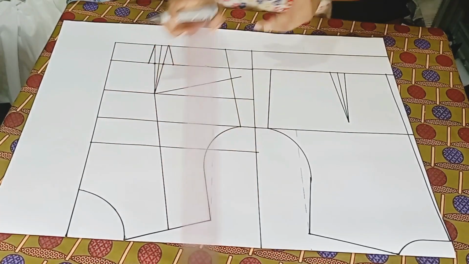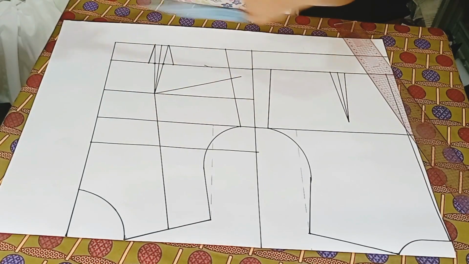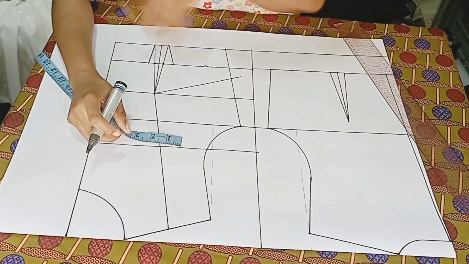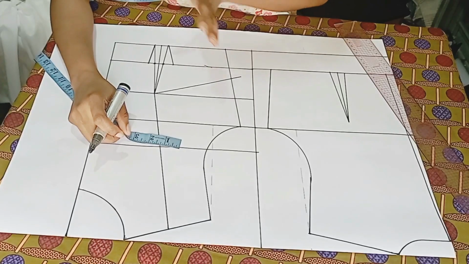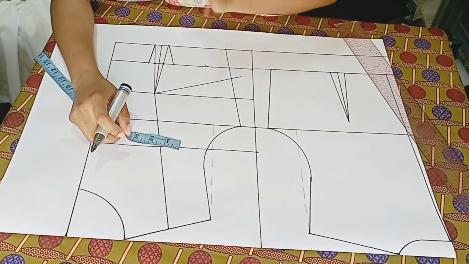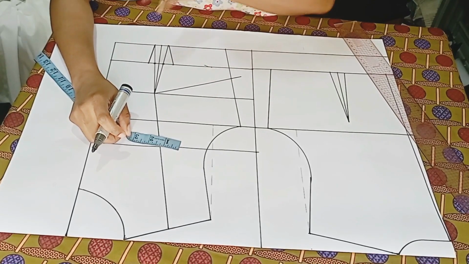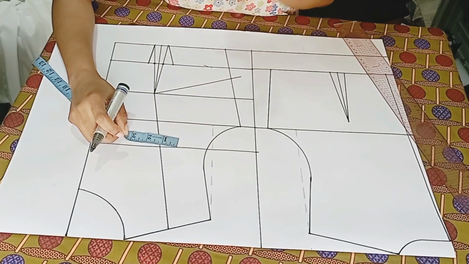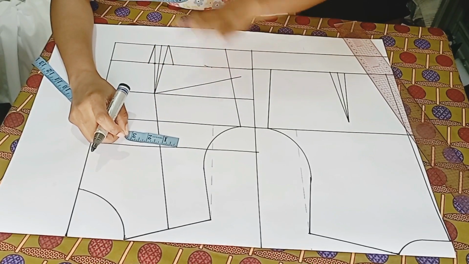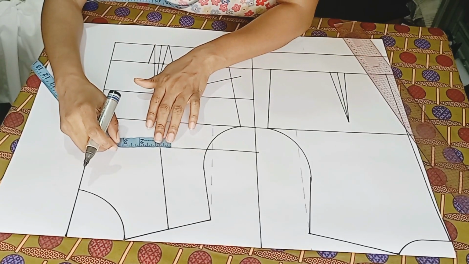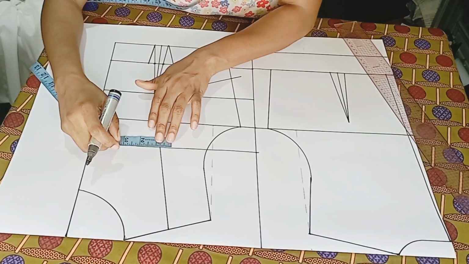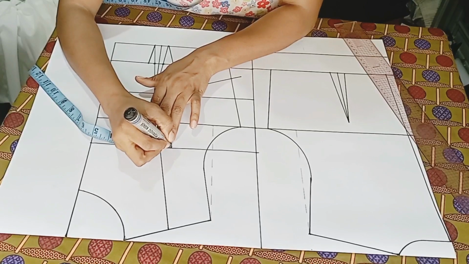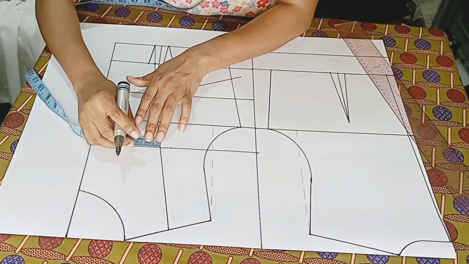Now that this is done, I will come on that line and do my overbust tightening. What I will be using is 0.75 on both sides. You can do 0.5, you can do 0.75. Some persons even do 1 inch, depending on how tight you really want this to be. But 0.75 works for anybody and for any kind of clothes you're working with. Okay, so I'm going to be working with 0.75.